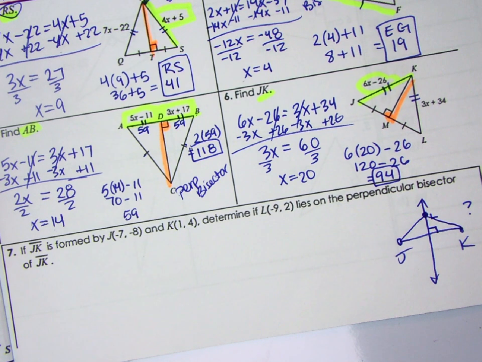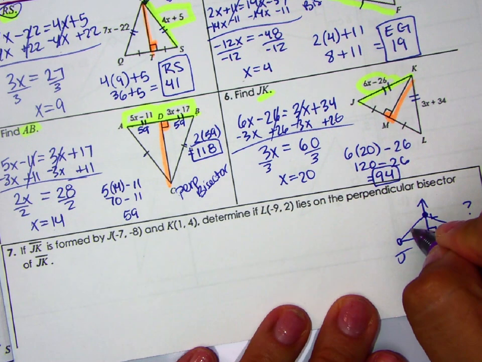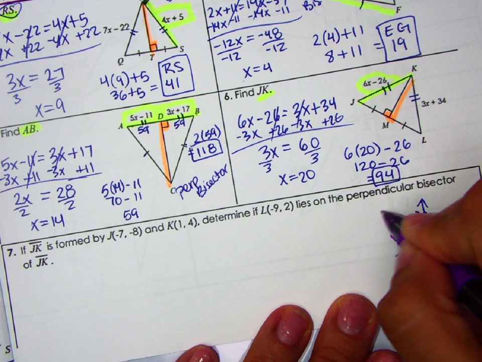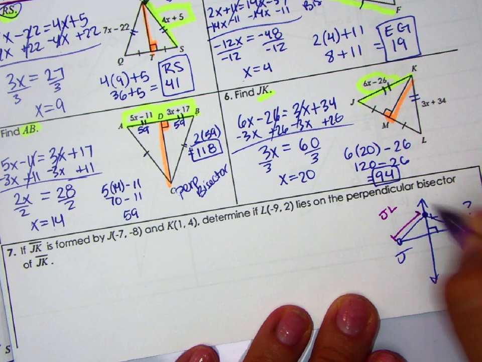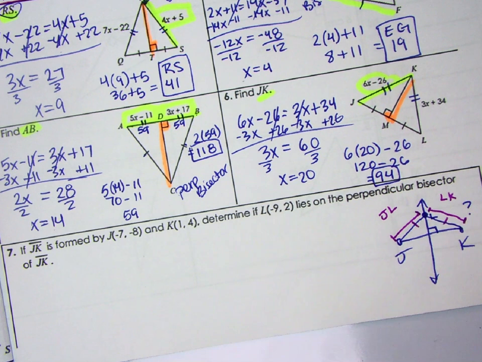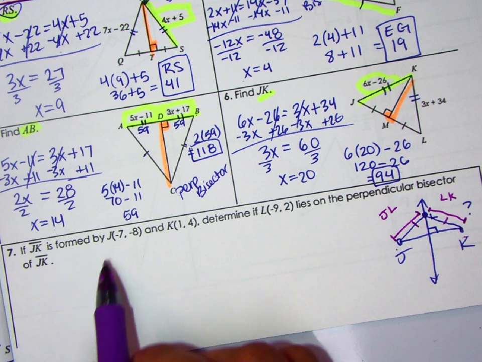So for this to be a yes, you need to find the distance from J to L, and then from L to K, and they should be equal because a perpendicular bisector creates 2 equidistant segments to the endpoints. So now let's look at setting that up.